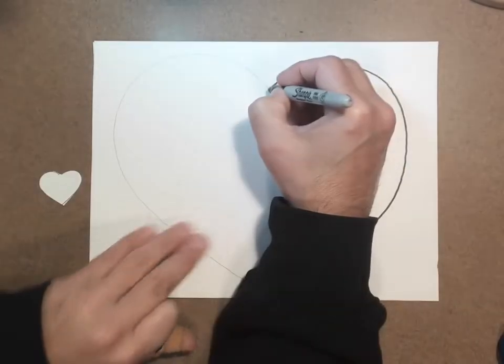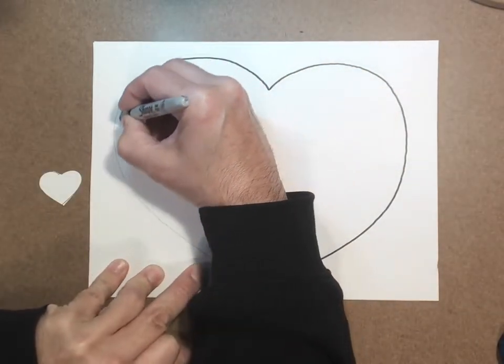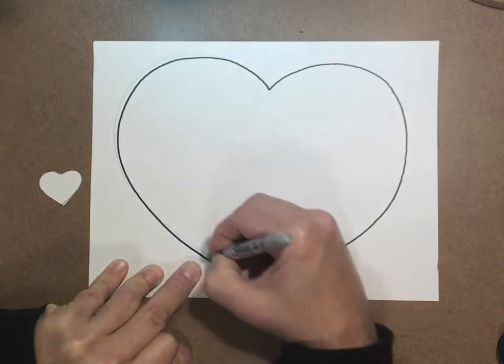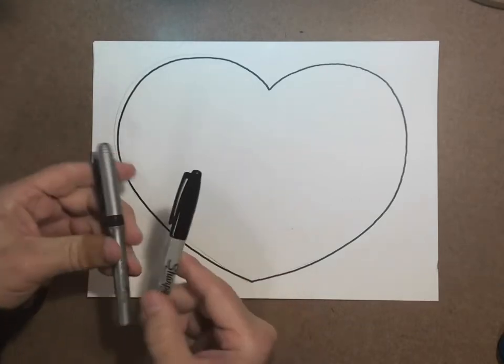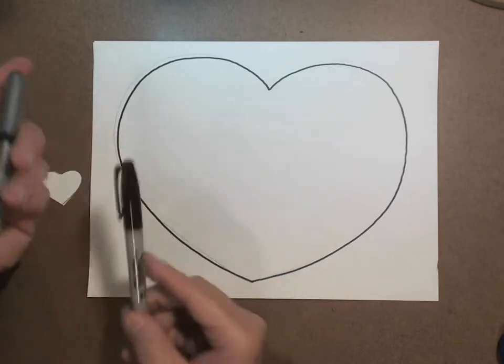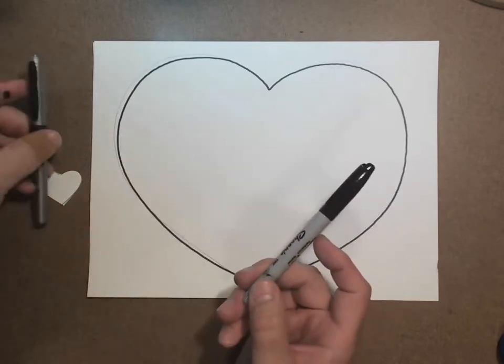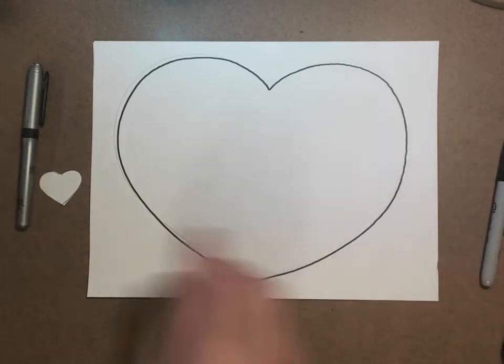And one thing that's really cool about doing doodles, and that you're going to see in the examples that you look at, is they use thin and thick lines. And so if you have a thin black pen and a thick black pen, or a thin marker, thick marker, that will work just great. But you can do it a couple ways.